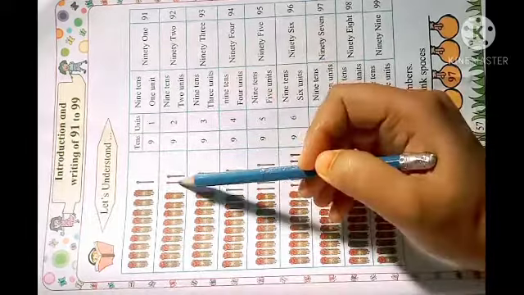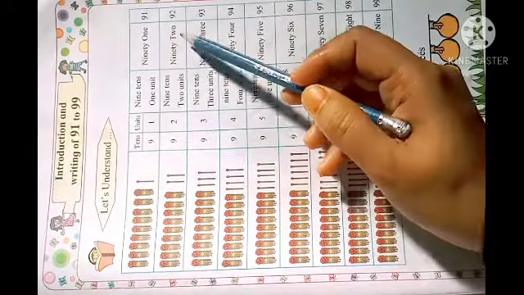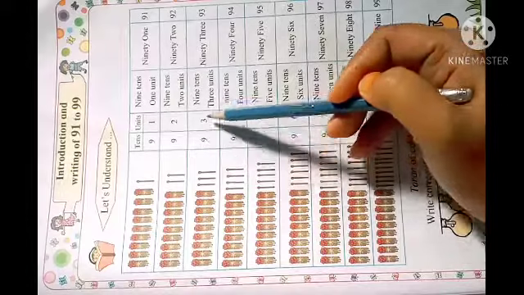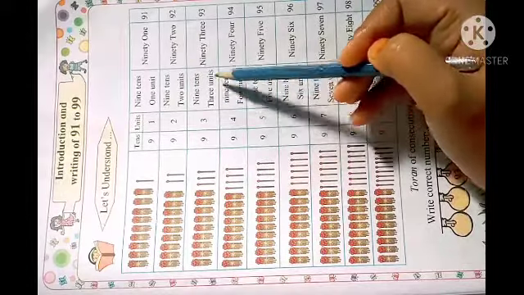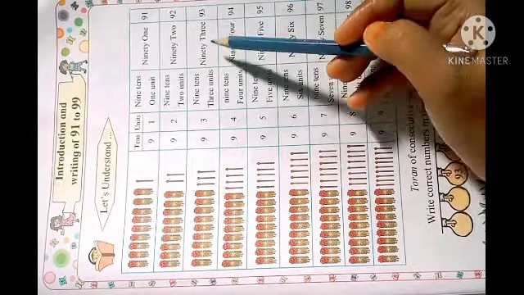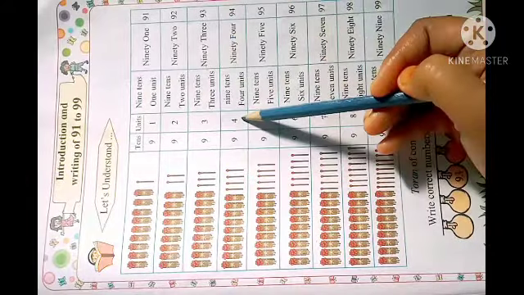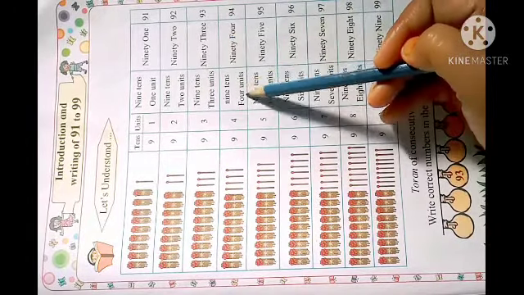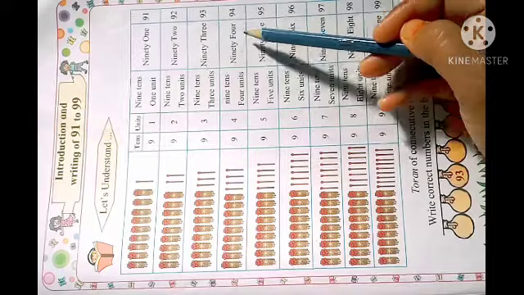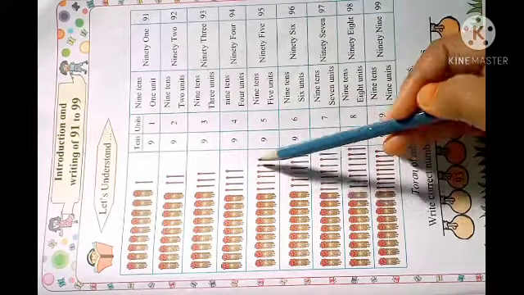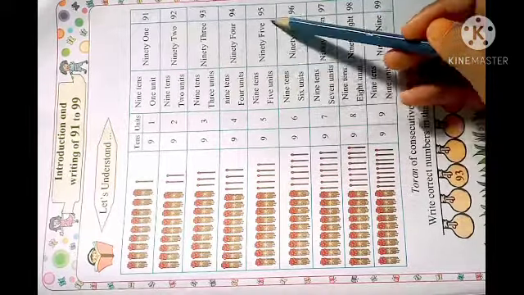9 tens and 2 unit, 92. 9 tens and 3 unit, 9 tens, 3 unit, 93. 9 tens and 4 unit, 9 tens, 4 unit, 94. 9 tens and 5 unit, 95.